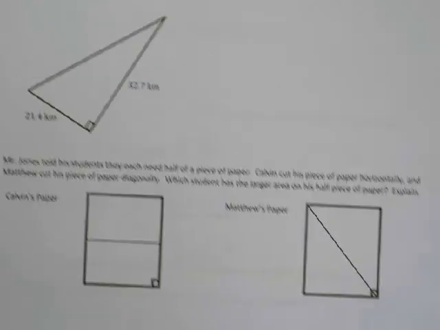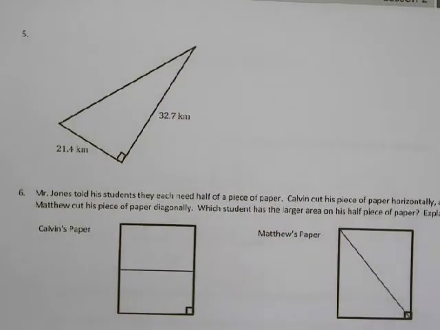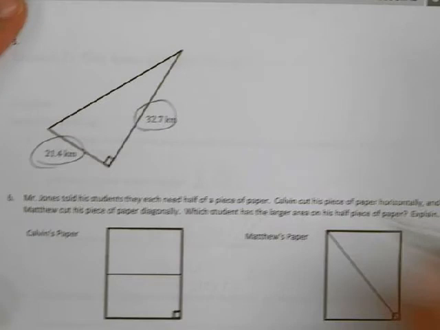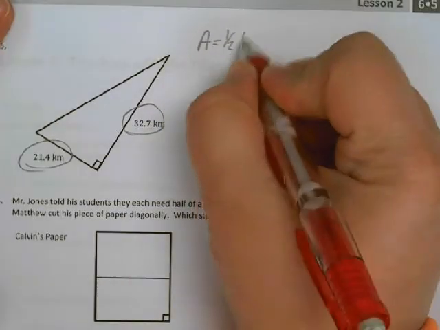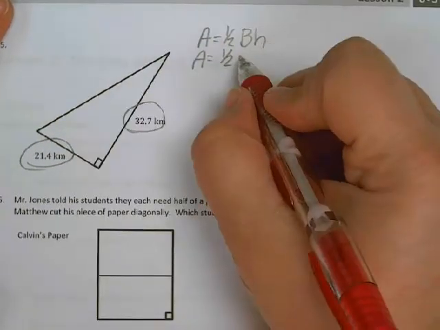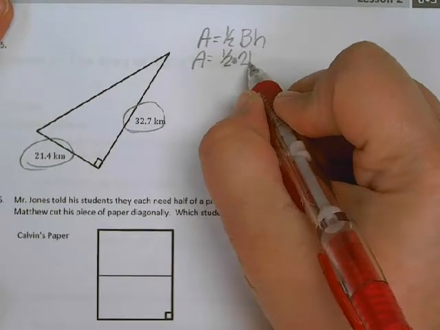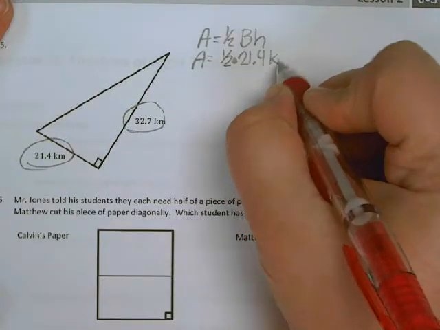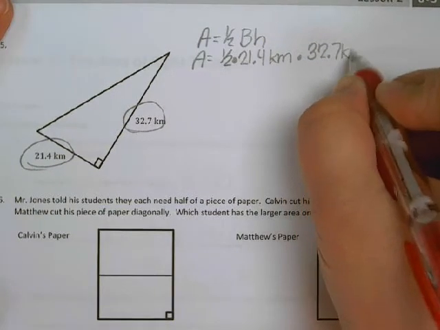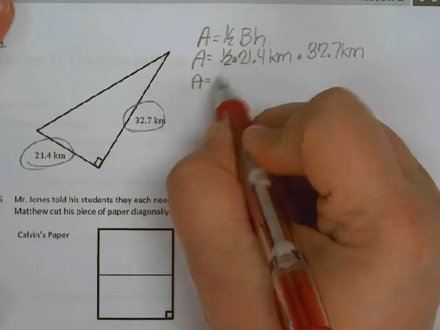Now I want you to go ahead and take a look at number 5, and we will do number 5 together. So we will start off with looking for our base and height. So I'm going to start off with the formula. Area equals 1/2 base times height. So area equals 1/2. I'm going to plug in for my base 21 4/10 kilometers times 32 7/10 kilometers. I'm going to combine like terms first.